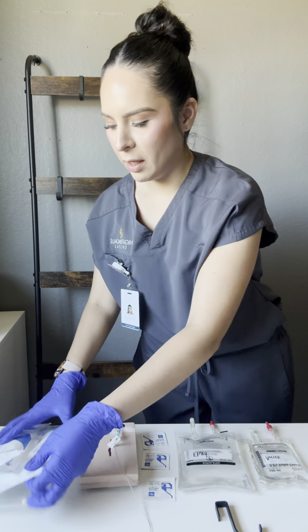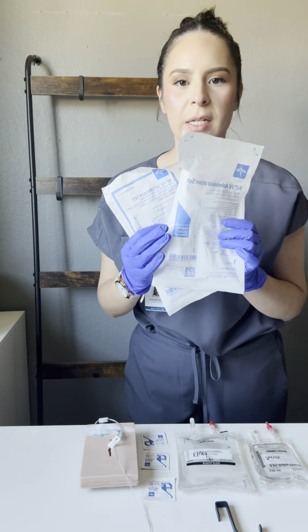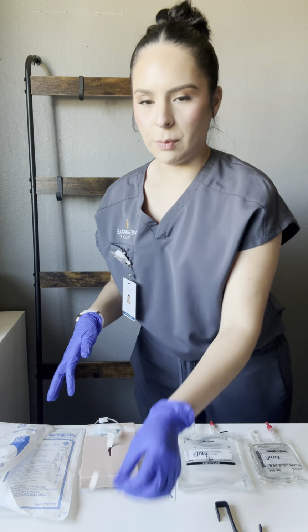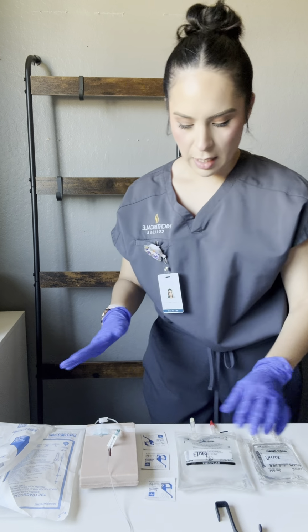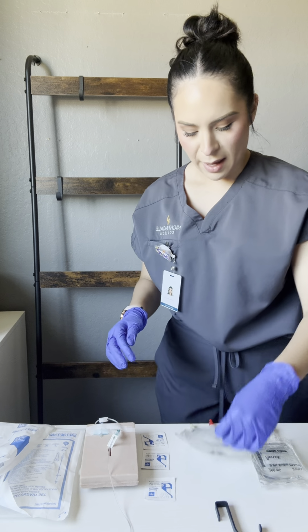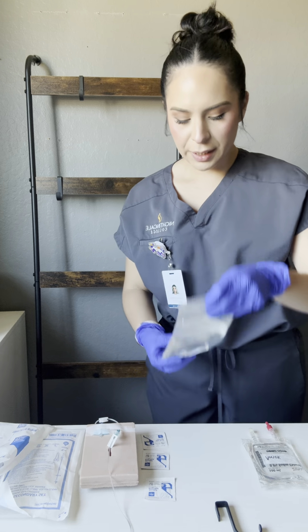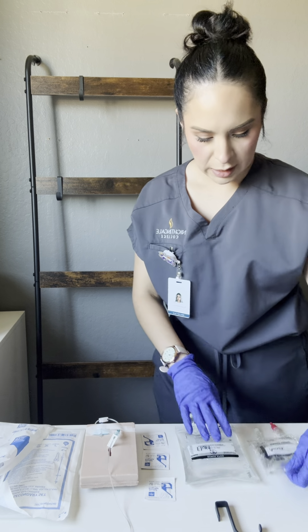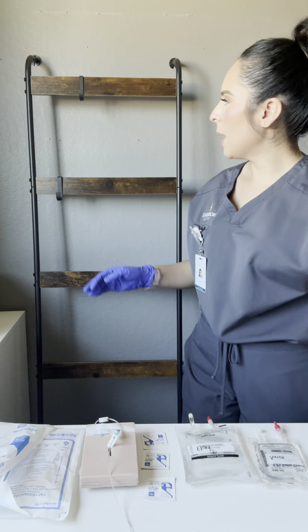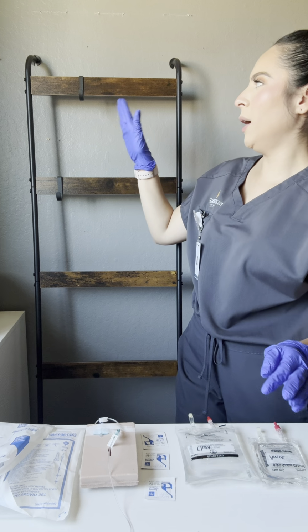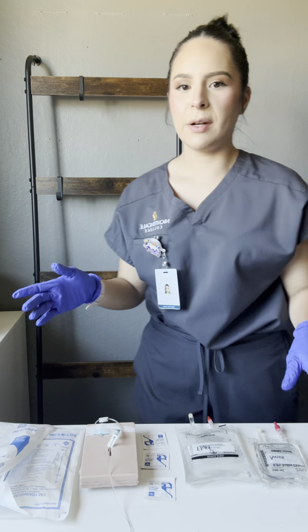So I have my primary and secondary tubing set. I have my patient's IV access with the luer lock at the end. I have 3 alcohol swab pads. I have my fluid, and then I have my bag for amoxicillin, and then I have my hook for my fluid, and then my hook for my piggyback for amoxicillin.